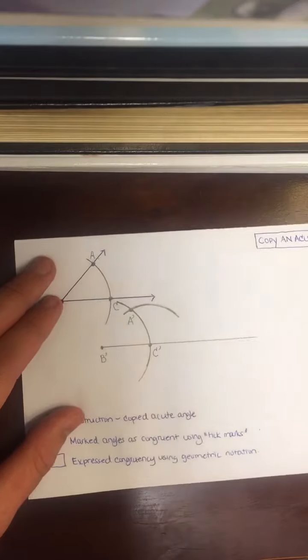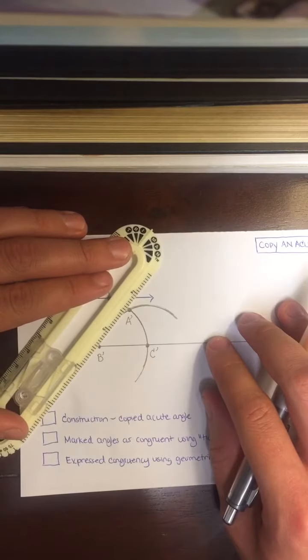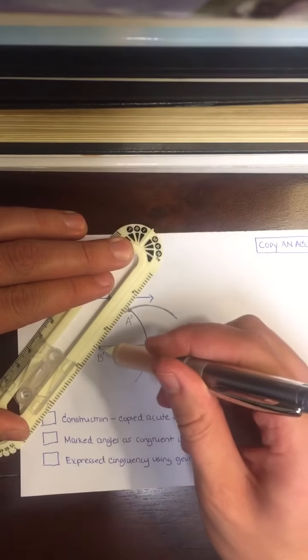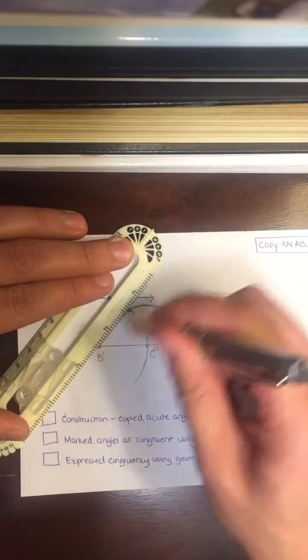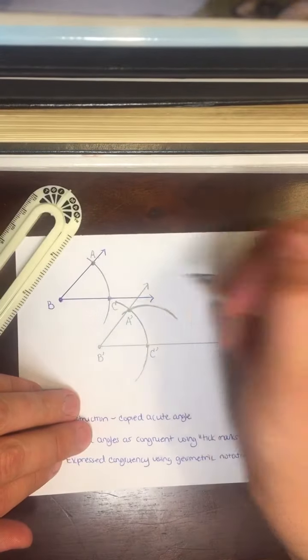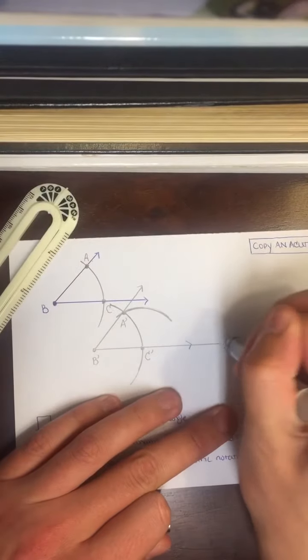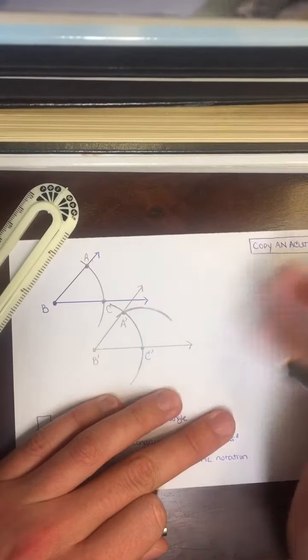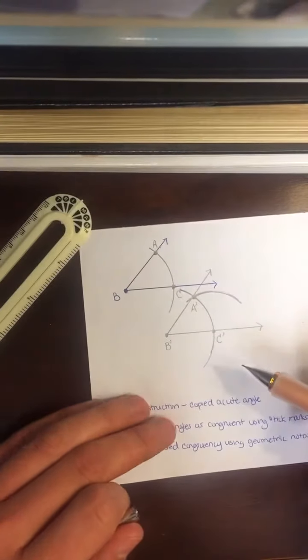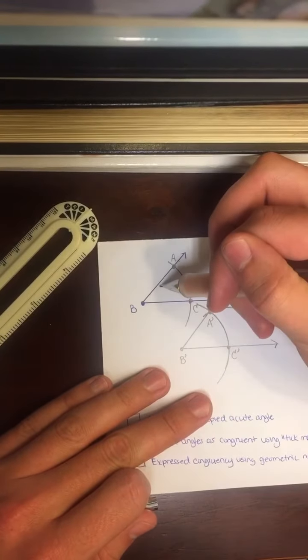My last step now is to connect B prime and A prime using my straight edge. And you can see now that I have copied the acute angle from up above directly down below. And you can see that it is the exact same size and shape.